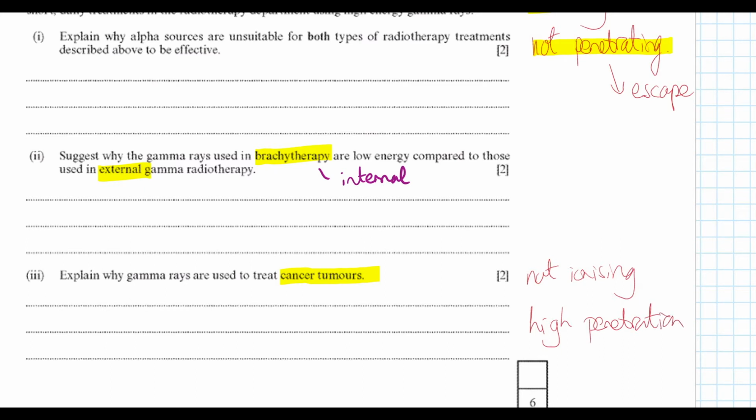so it can escape out of the body, which is useful for the internal brachytherapy, but also can be used through external radiotherapy. It can penetrate into the body, and alpha can't do that. So to get the 2 marks, you need to talk about its low ionizing property, and its high penetration property.